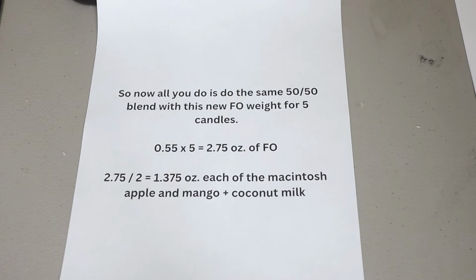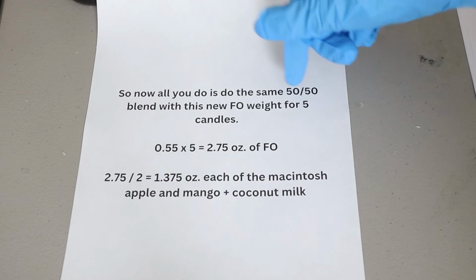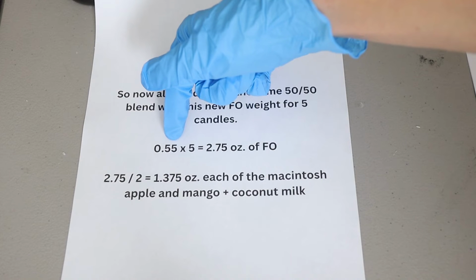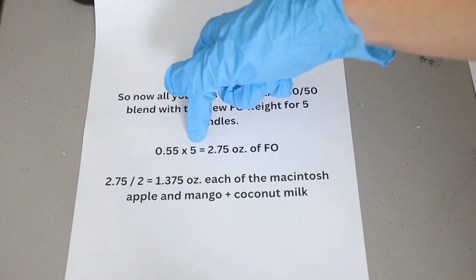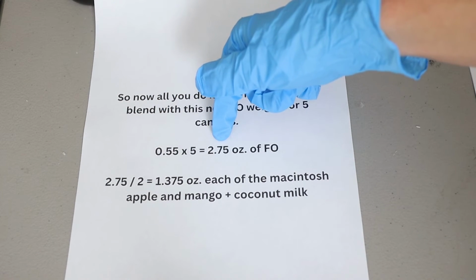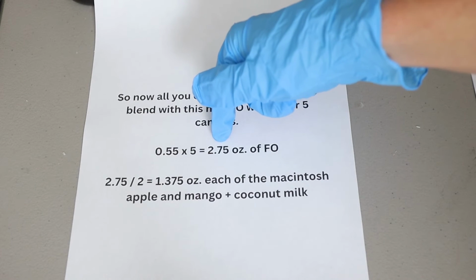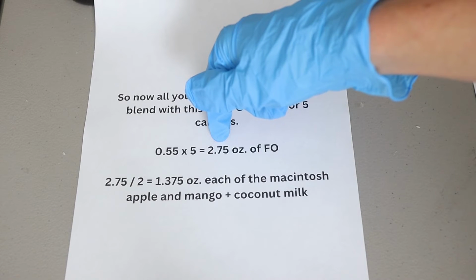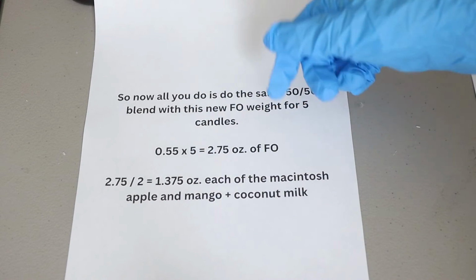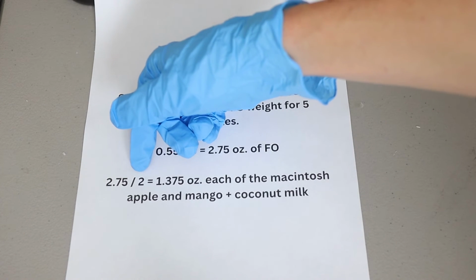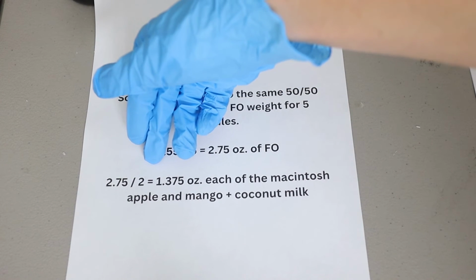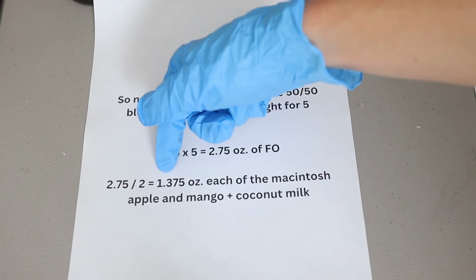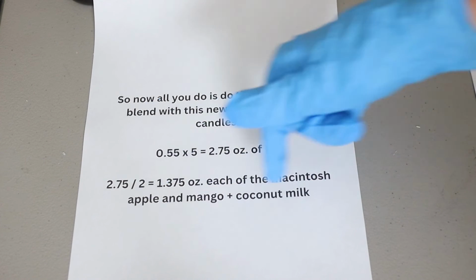So now all you would do is just do that same 50-50 blend with this new fragrance oil weight for the 5 candles. So you would multiply that fragrance oil weight for 1 candle by 5, which would give you 2.75 ounces of fragrance oil. And this is the new number that you will use to determine how much of each fragrance oil you will use to make those 5 candles. So in this instance, all you would do is just divide that number by 2 because we want 50% mango and coconut milk, 50% Macintosh apple. So that gives us 1.375 ounces of each fragrance oil.